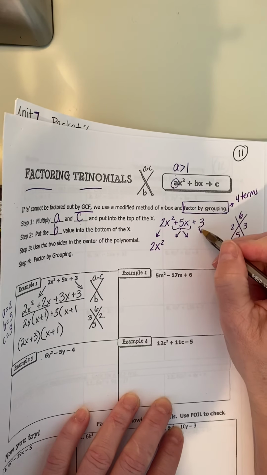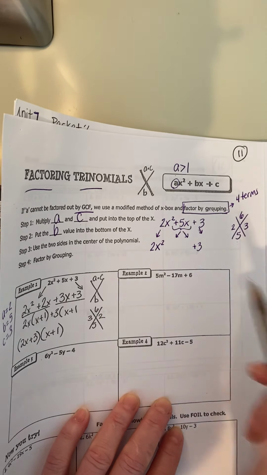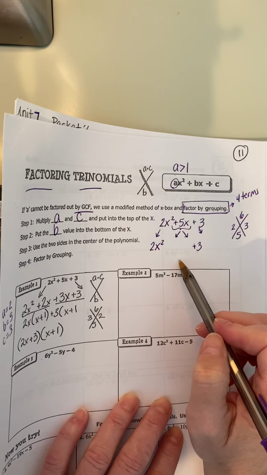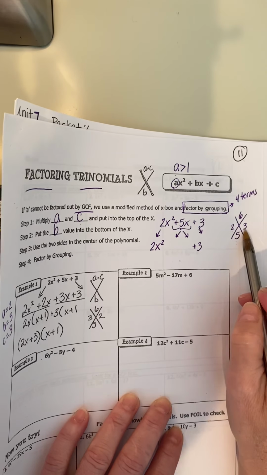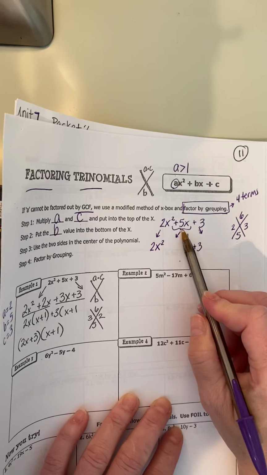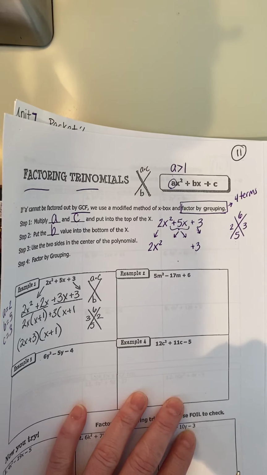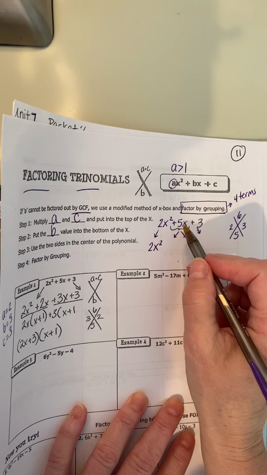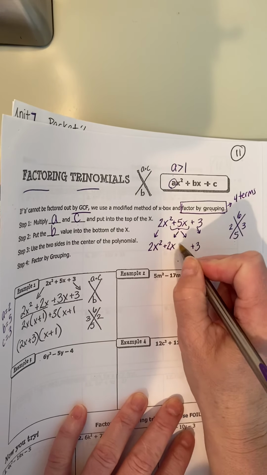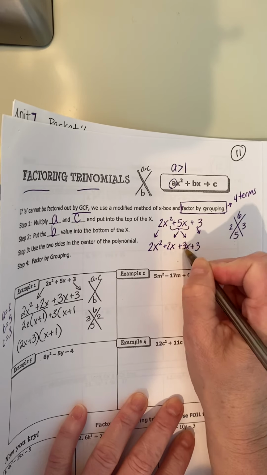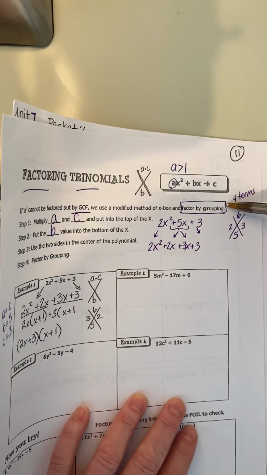We keep the last term, which is a positive 3, but instead of having 5x, we're going to use these numbers, 2x and 3x, which add to 5x. So it seems like we're doing the opposite of what we need to be doing, but this is the way we do it. You take that 5x and split it into plus 2x plus 3x. So now we have the 4 terms we need in order to factor by grouping.